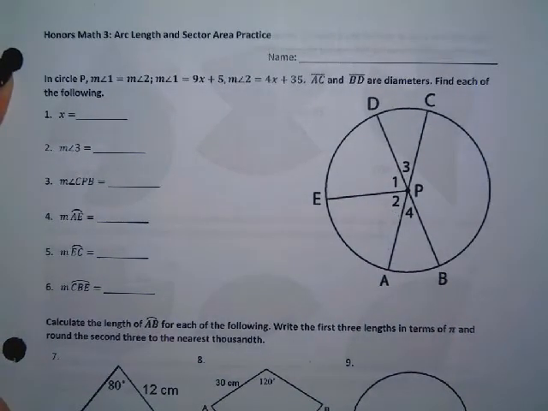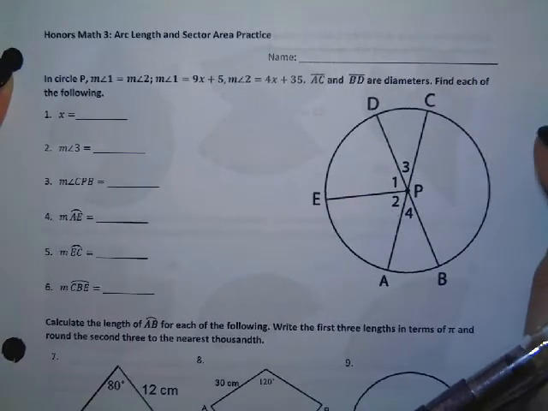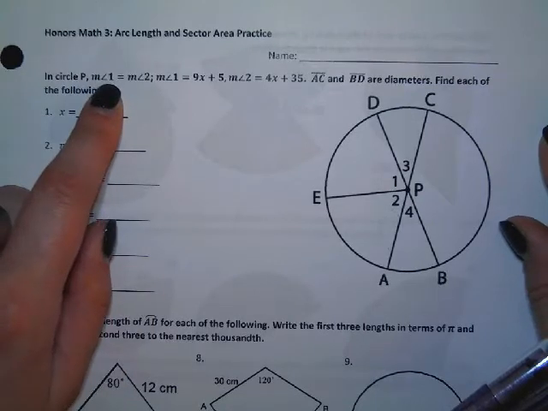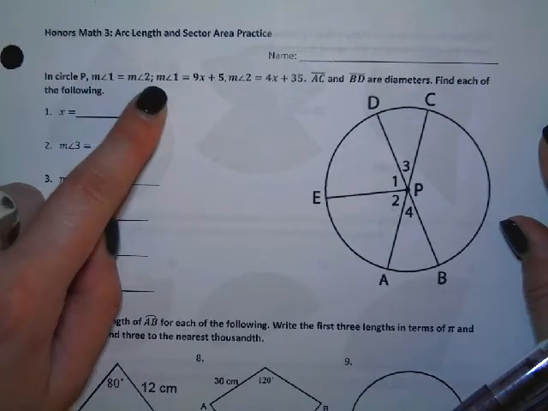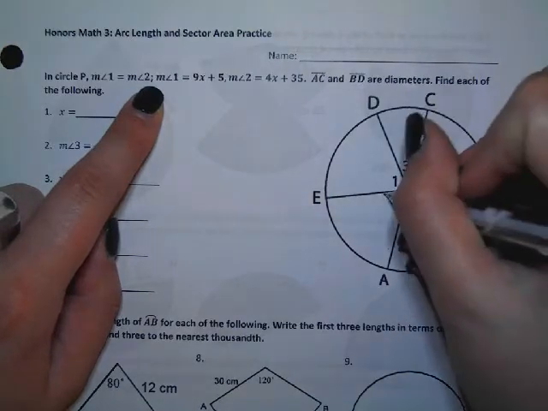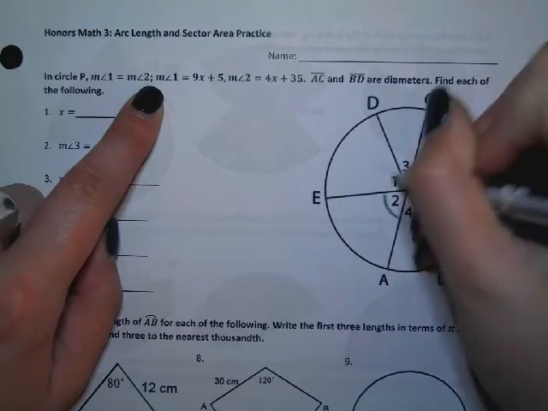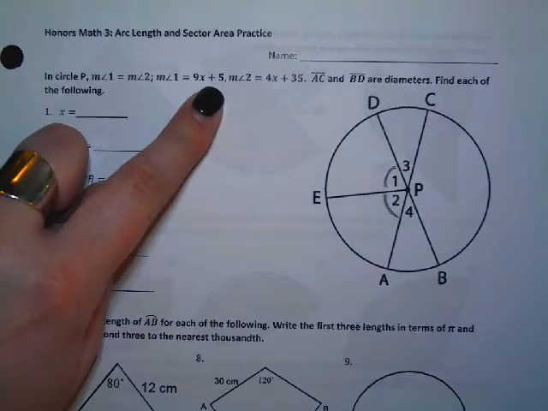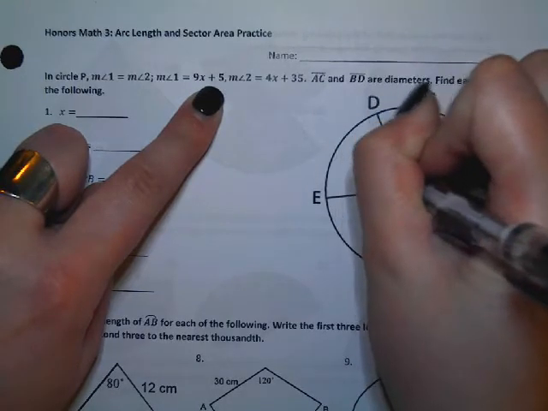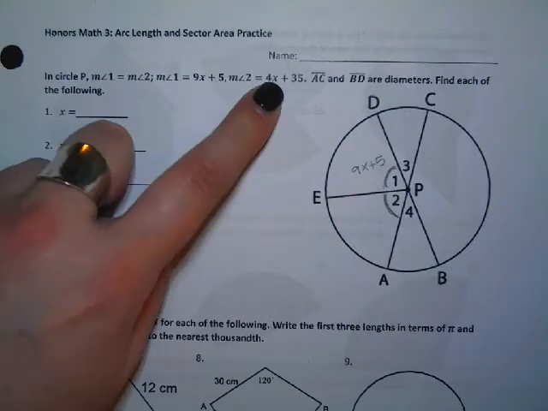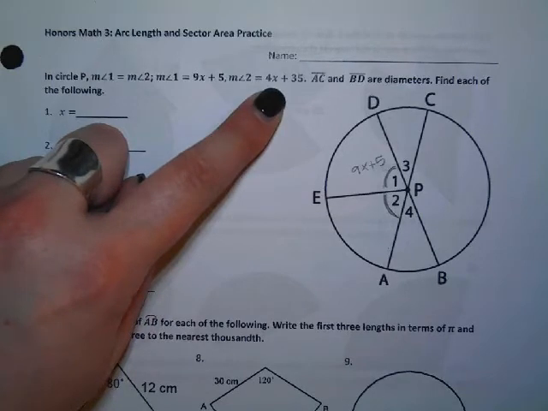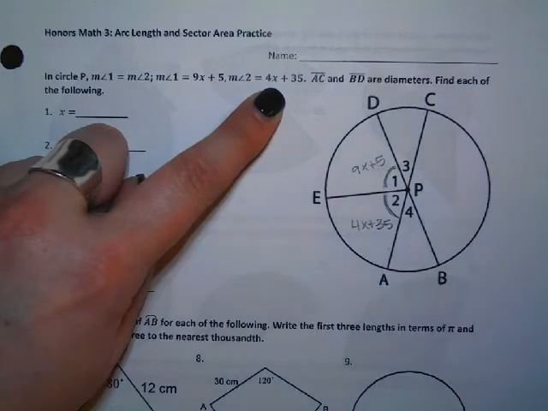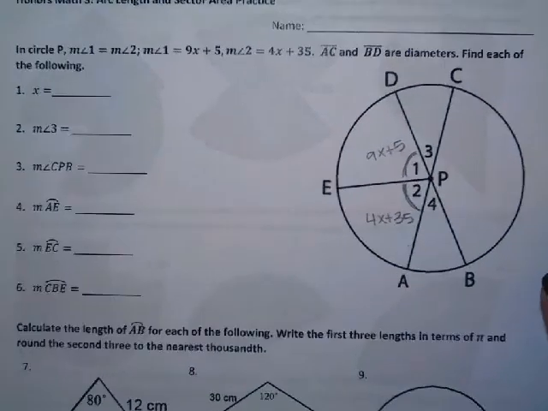All right, so let's look at the assignment. It says measure of angle 1 equals measure of angle 2, so I'm going to go ahead and mark on the circle that these are exactly the same. And it says measure of angle 1 is 9x plus 5, and measure of angle 2 is 4x plus 35. Okay. We're going to set them equal to each other.